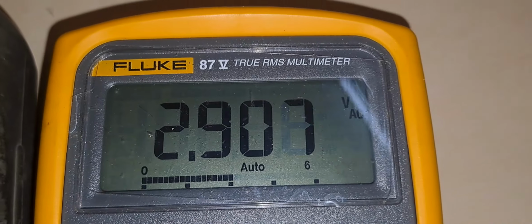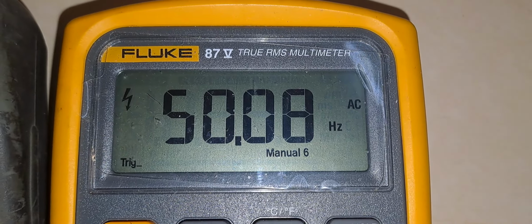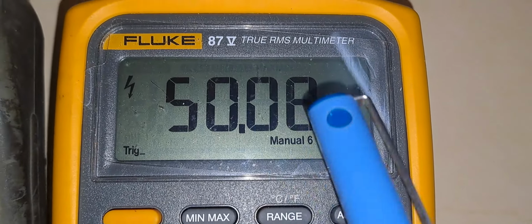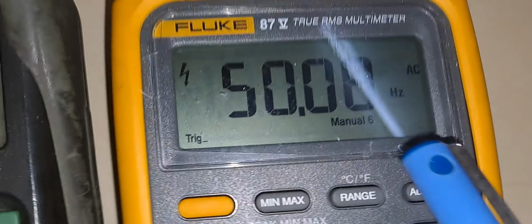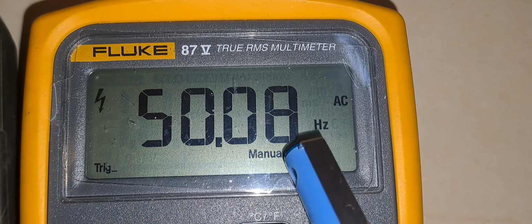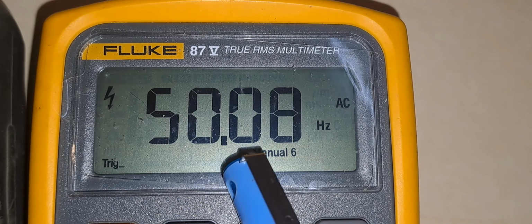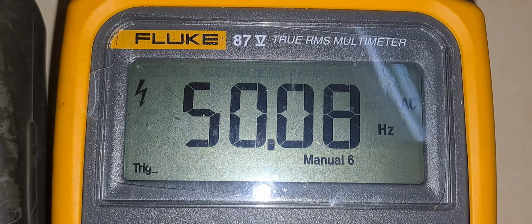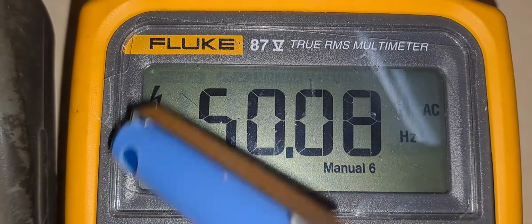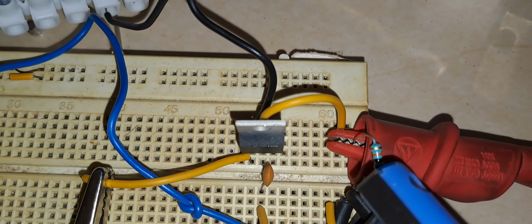As you can see on the demodulator output, how much are we getting? We are getting 2.9 volts AC and a 50 Hz frequency. See, we are getting the 50 Hz frequency back. From here we were feeding 50 Hz, and now at the output, after demodulation, we are getting the 50 Hz frequency back. This is how the modulating signal is filtered out, using the concept of an envelope detector. This is an envelope detector, basically the diode, the capacitor and the resistor.